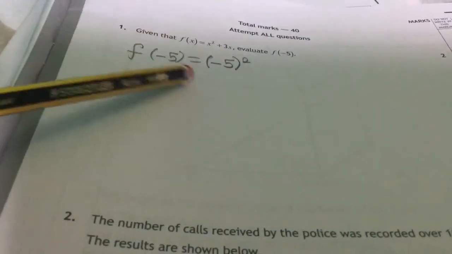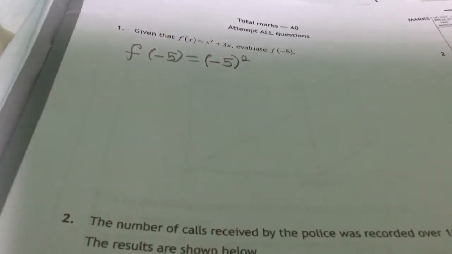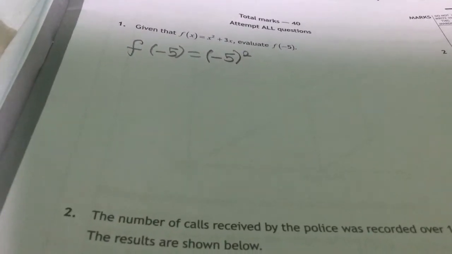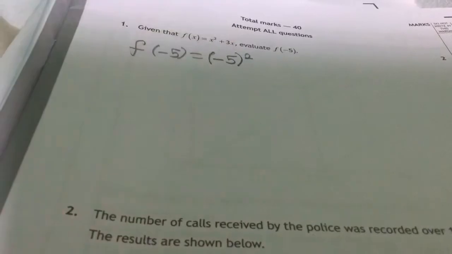Okay, so wherever we have x, there's x squared there, and 3x, we always replace it with minus 5. So what we would write down here is f of minus 5. So we substitute minus 5 in, and we write down minus 5 squared, because we substitute x always with minus 5, which is the value in this instance. Okay, and we've got 3x there.